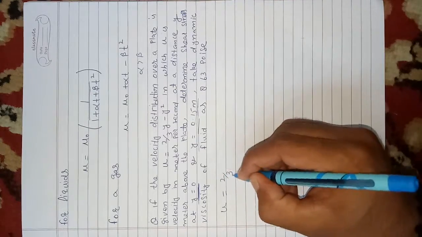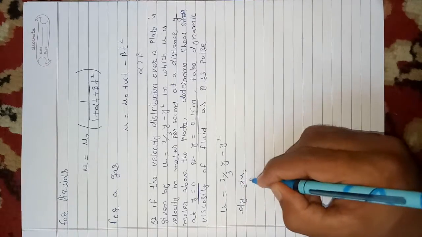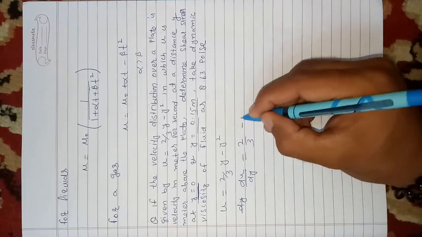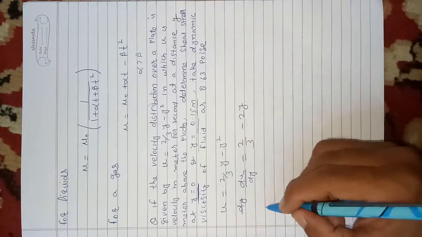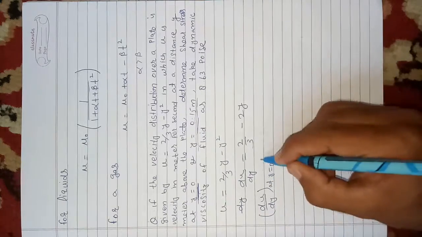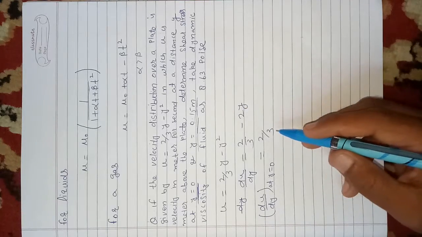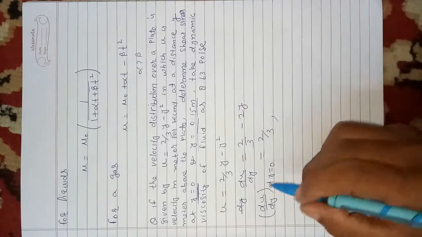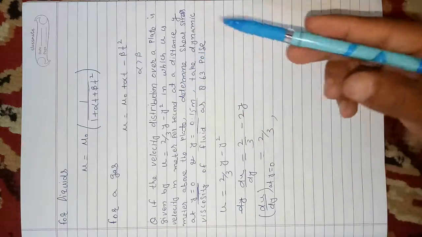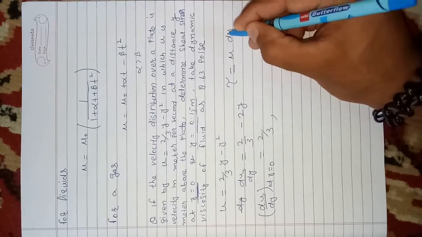First of all, I will find the velocity gradient. U is 2 by 3 y minus y square. So the velocity gradient du by dy will be 2 by 3 minus 2y. Now du by dy at y equals 0 will be 2 by 3, and this term will become 0, so that will be 2 by 3. I have to find the shear stress, that is tau. I know shear stress is mu into du by dy.